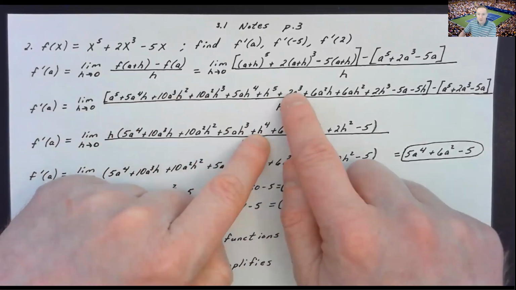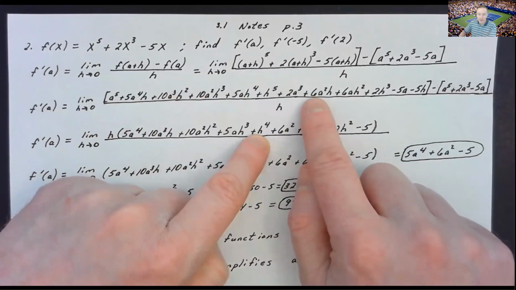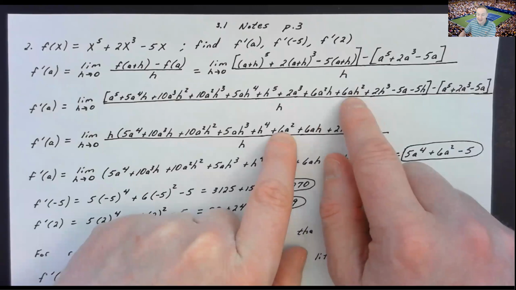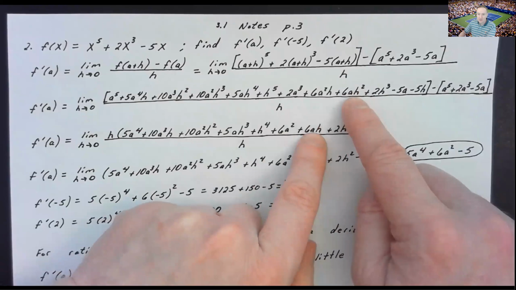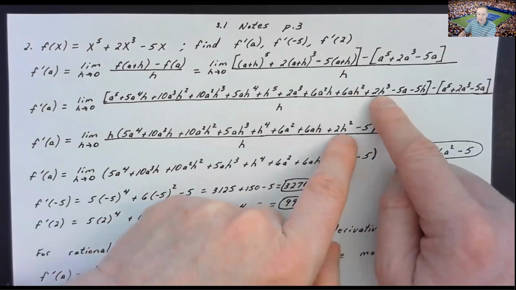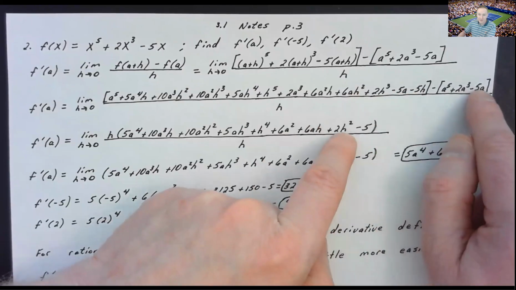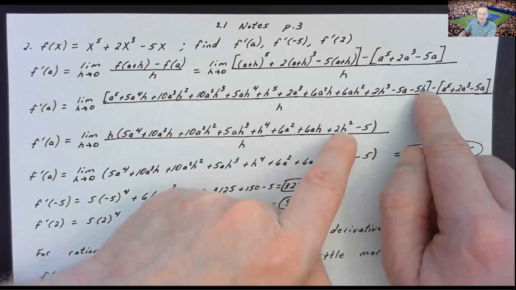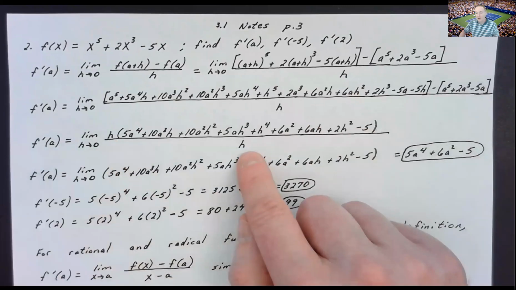My next term, 2a cubed minus 2a cubed, canceled. Then the 6a squared h term didn't cancel, but you factor an h out, it becomes 6a squared. The 6ah squared term didn't cancel. You factor out an h, it becomes 6ah. 2h cubed becomes 2h squared when you factor out an h. The minus 5a canceled out with the term of f of a, so cancels, cancels. Last term here, minus 5h didn't cancel, but again, remember, you need to factor an h out of all those terms. When you do, it just becomes minus 5. Now, all of this is over h.